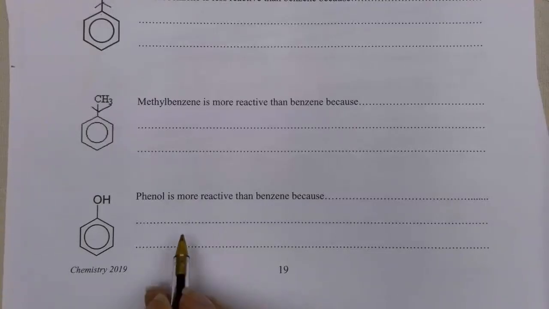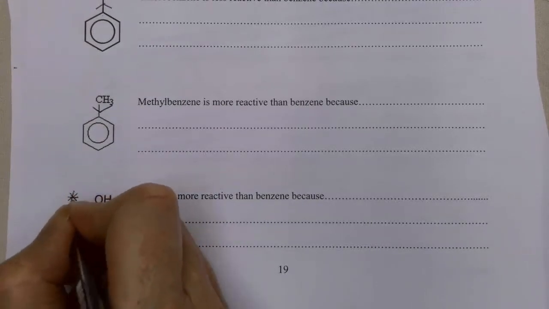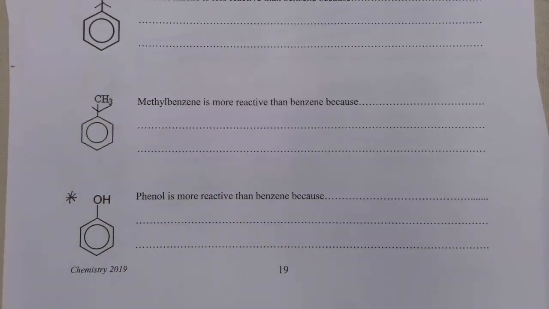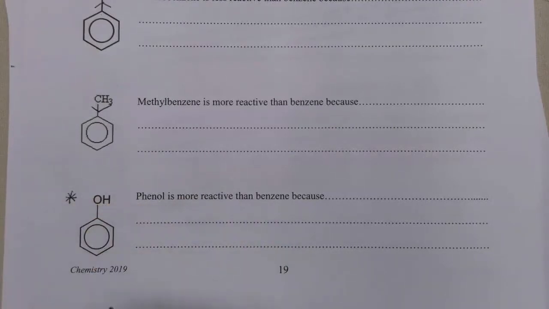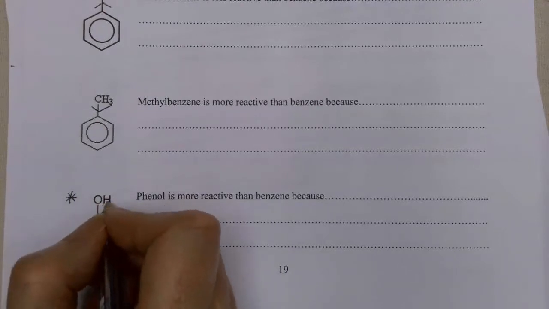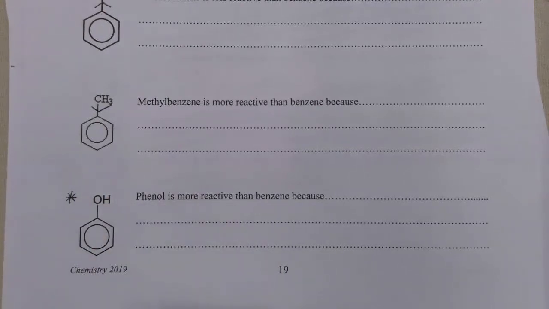And last but not least, we have phenol. Now this is the one you need to star, because this is the one that comes up most frequently in exam questions, explaining why phenol is more reactive than benzene. And it's to do with the fact that this time, unlike chlorobenzene, the oxygen's p electrons are in the same principal quantum shell as the carbon's, and therefore they can delocalise over the ring. So you do need to make sure you've got this one almost word perfect.